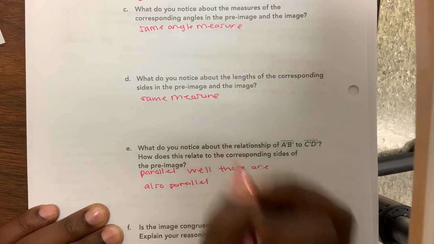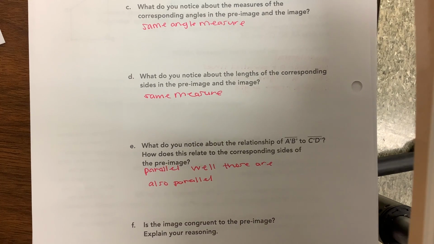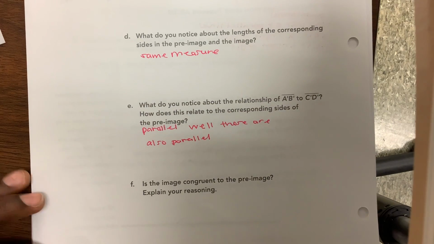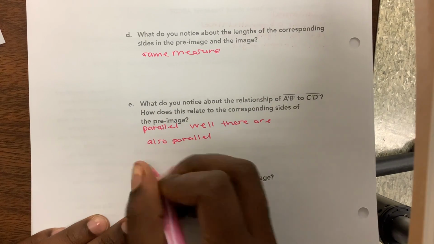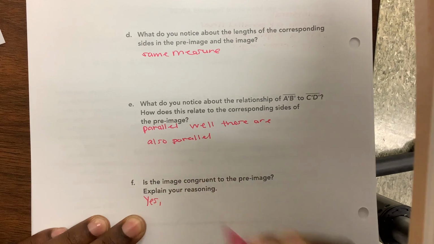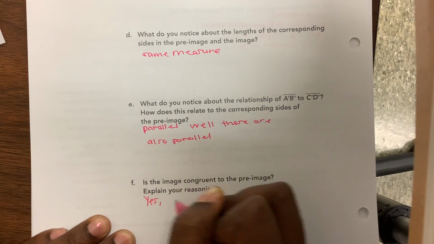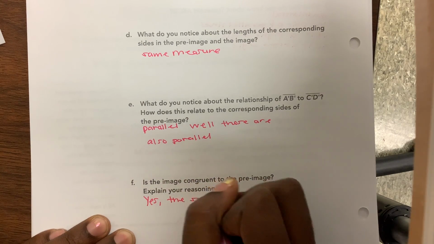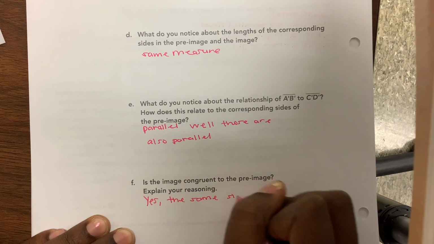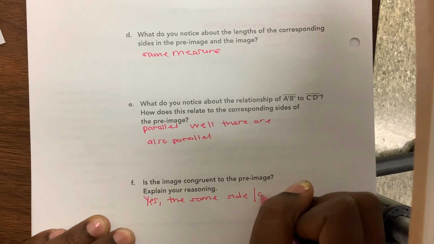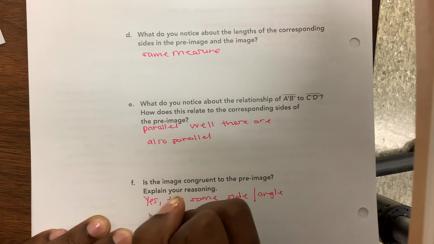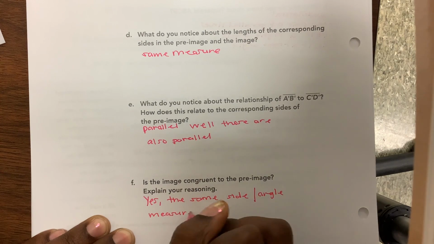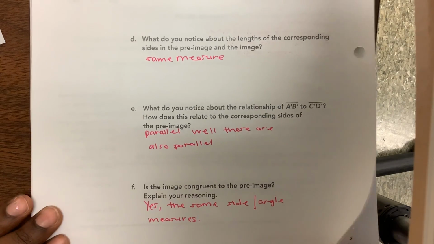So over the given questions, we already pointed out that they have the same angle measure and the same side lengths, and when they have all of that being the same, we should be able to identify that, yes, those are congruent. And why? Because they have the same side and angle measures. We're just gonna do that for shorthand.